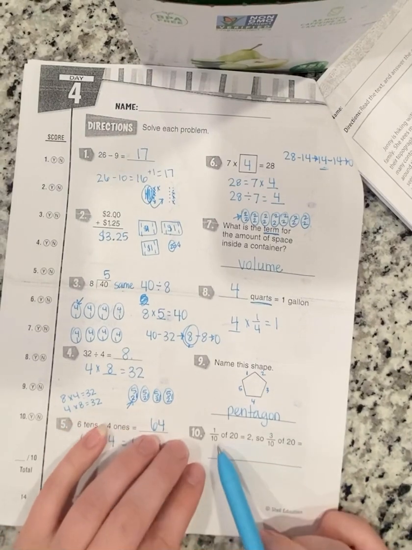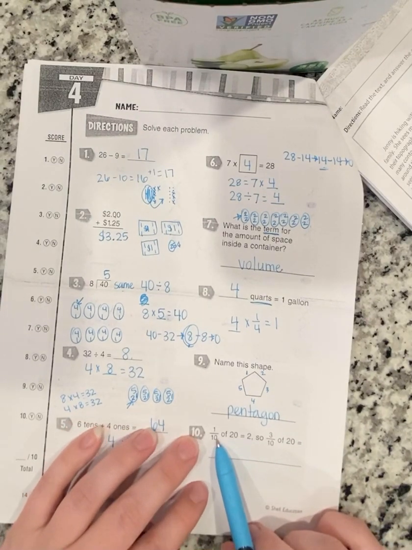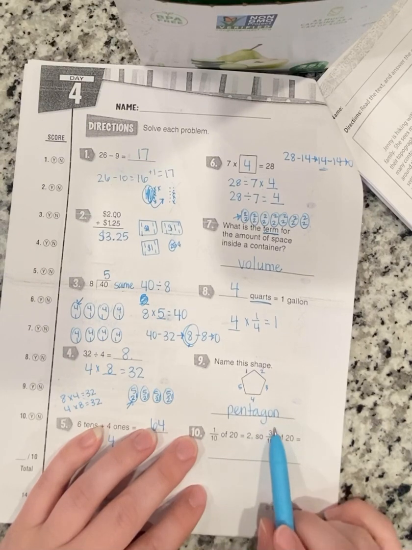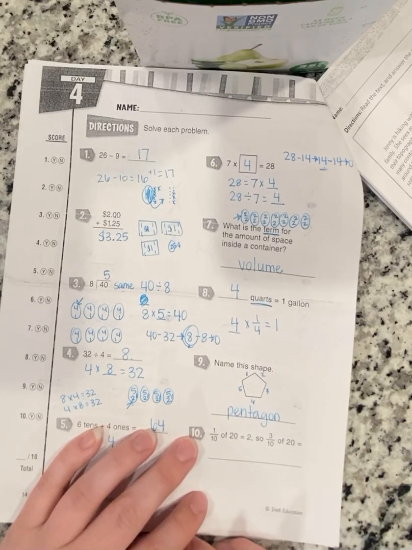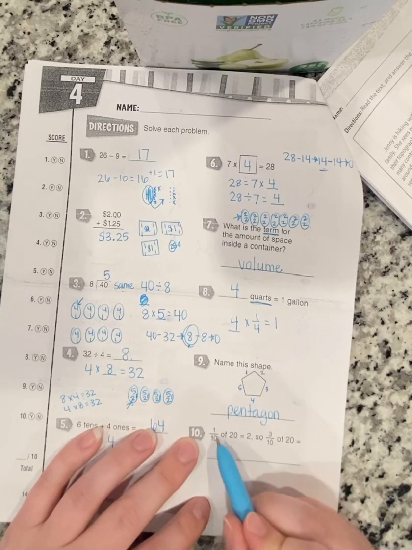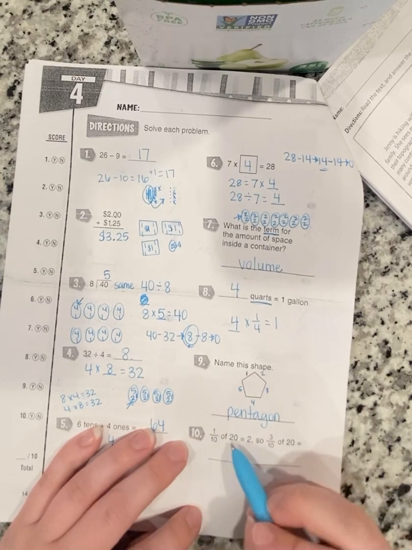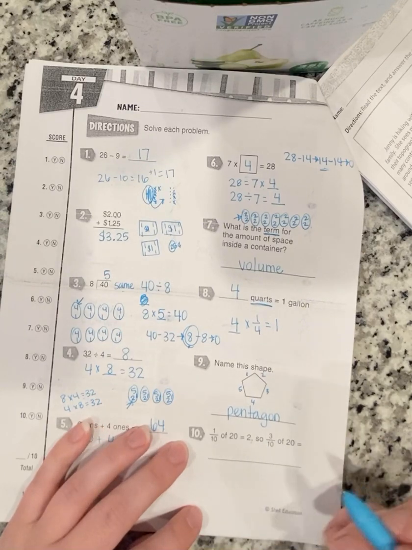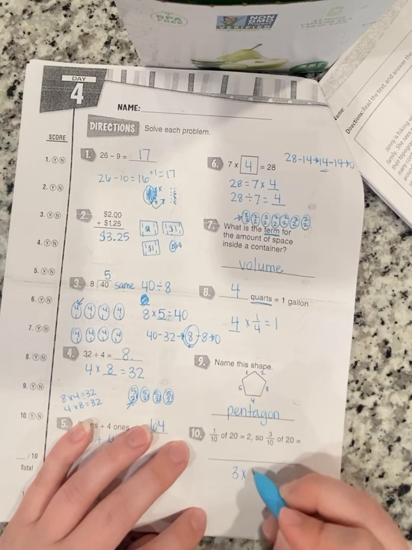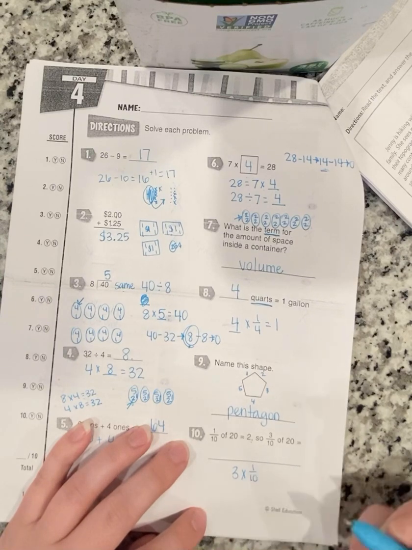And number 10, 1/10 of 20 is 2. So what is 3/10 of 20? Ooh, so if 1/10 is 2, 3 of those would be 3 groups of 1/10.